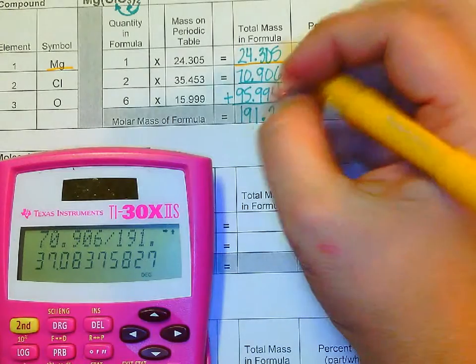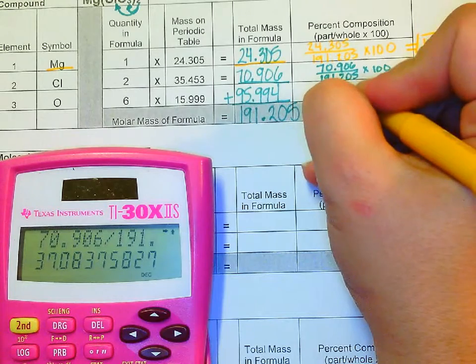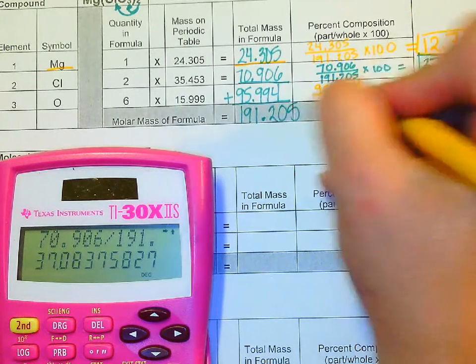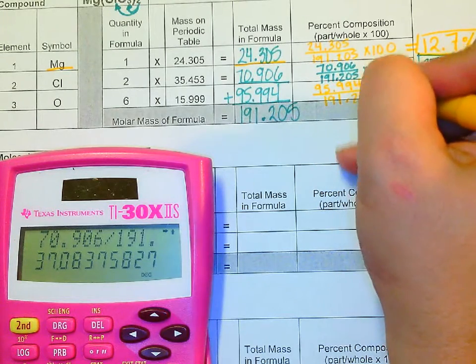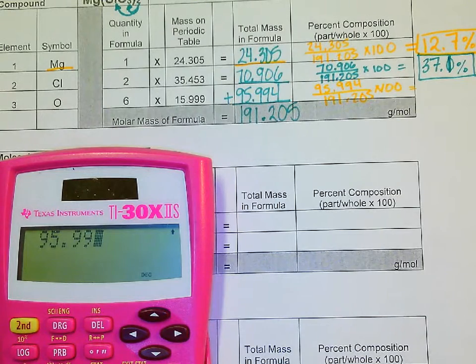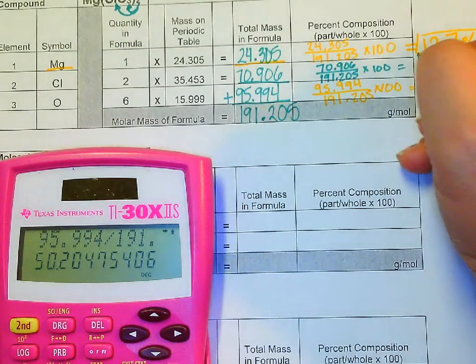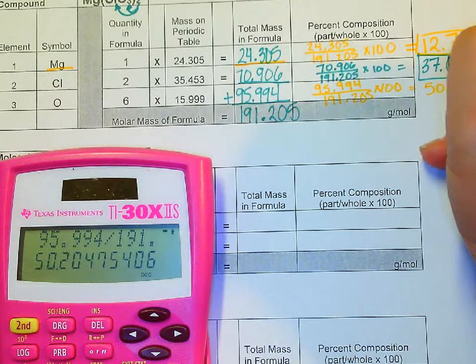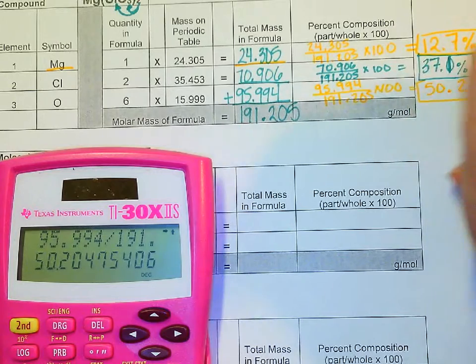And then the last one, we would just say that oxygen in this compound weighs 95.994 divided by the total, 191.205, times 100. Okay, 50.2% of the compound is oxygen.